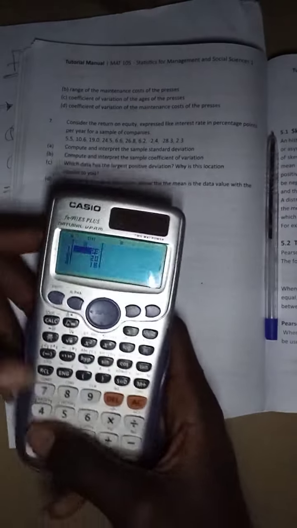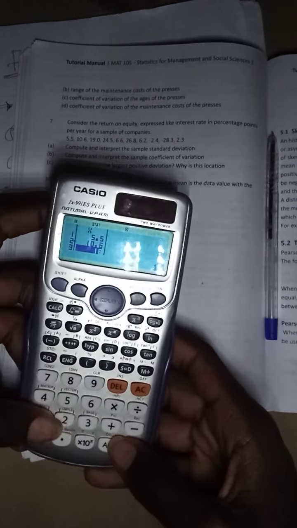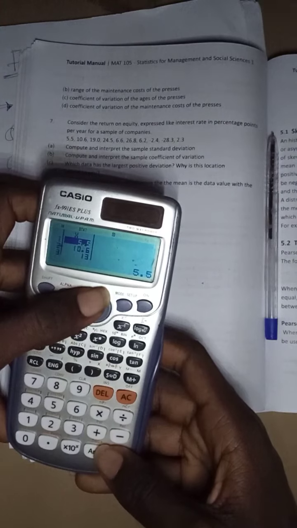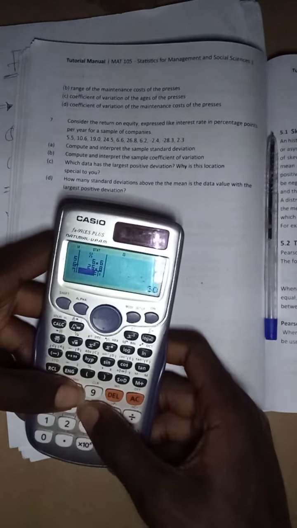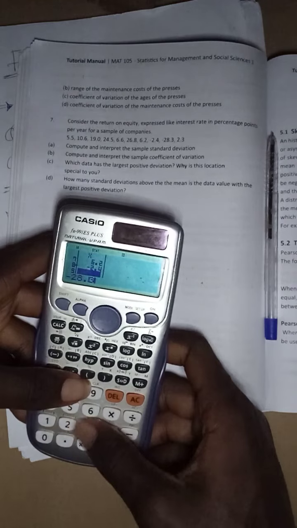Now considering this, I have to put in all these values. So I have 5.5, 10.6, 19.0, 24.5. I'm not pressing the correct thing. 5.5, 10.6, 19.0, 24.5, and then we have 24.5, we have 6.6, 26.8, we have 6.2, minus 2.4, minus 28.3, 2.3.